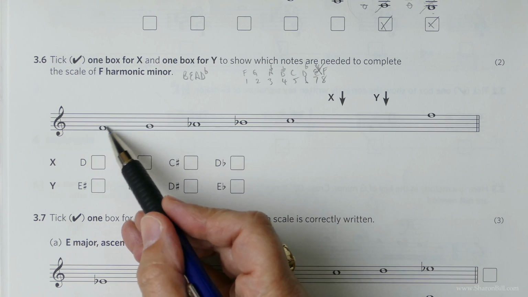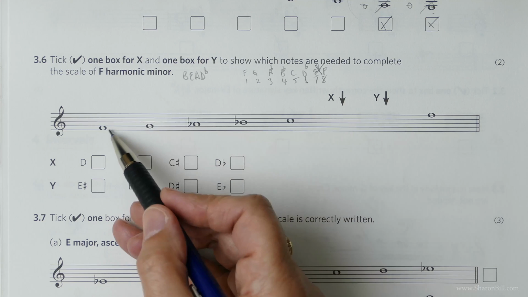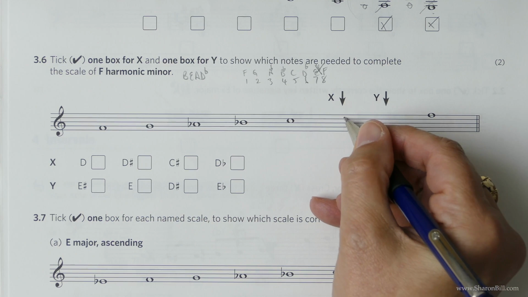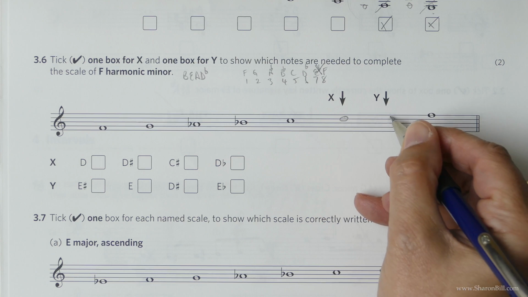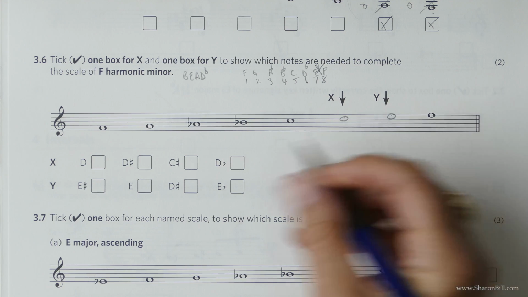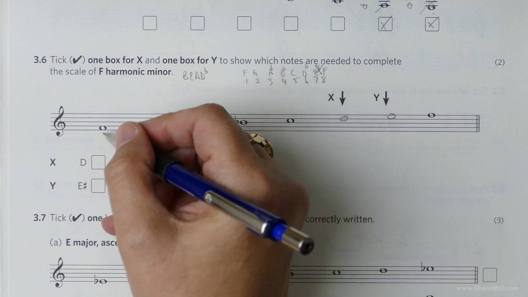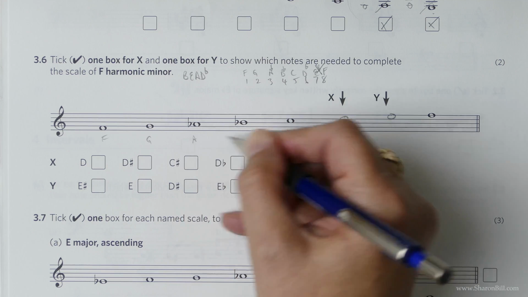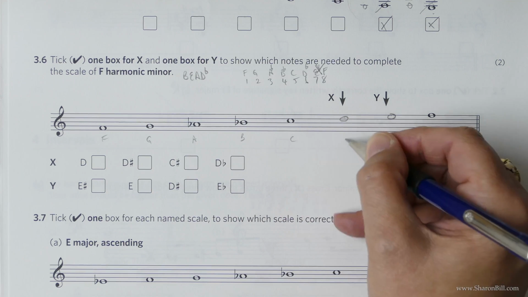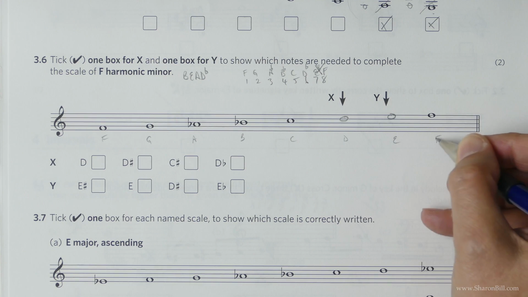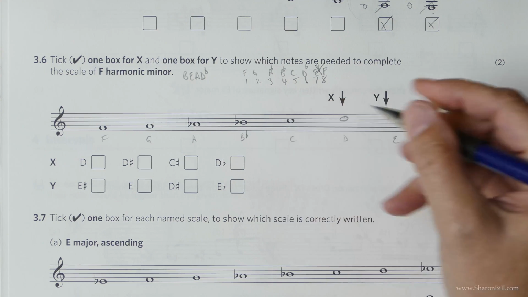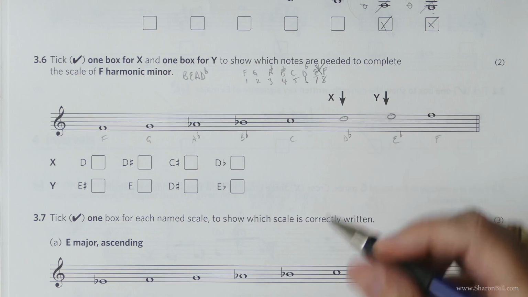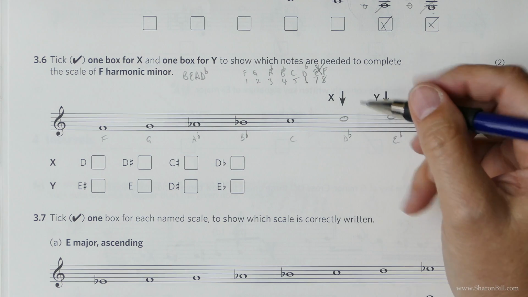So we want F, G, A, B, C. So it goes space, line, space, line, space, line. Remember, scale just means step, space, line. If you're not familiar with the clef, then by all means, do write your letter names in: F, G, A, B, C, D, E, F. We want B flats, E flats, A flats, D flats. And now we're ready to answer this question.